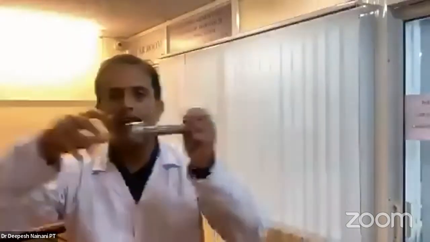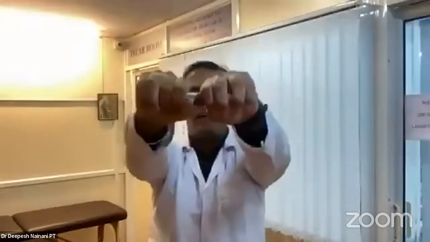In this exercise, we will use any rod or any lengthened object. After gripping it with both hands, we will try to break it from the center.